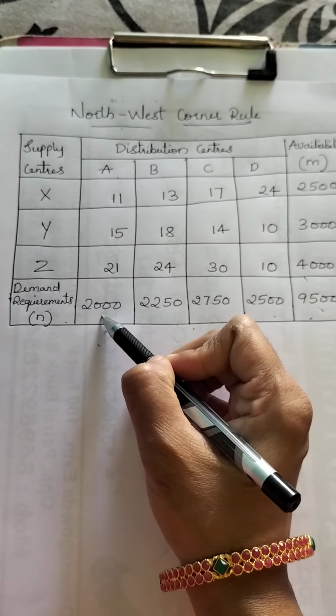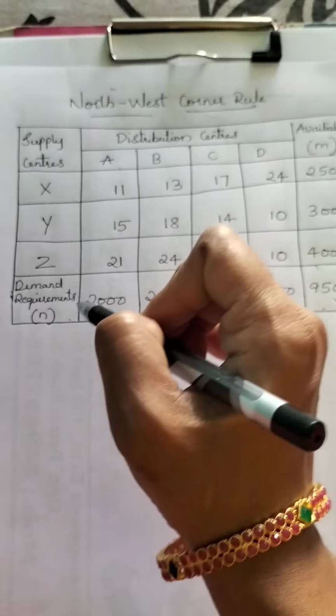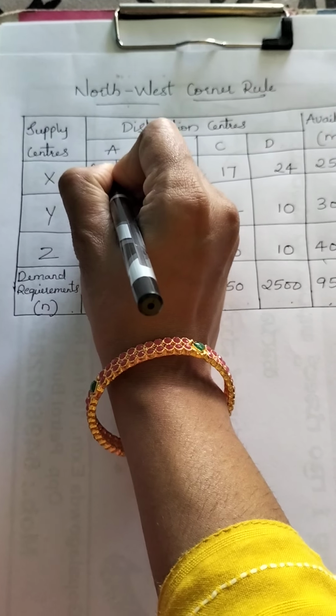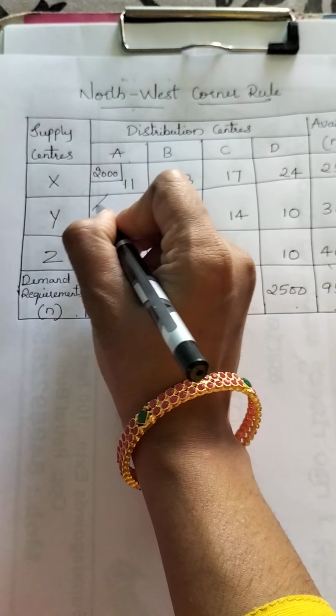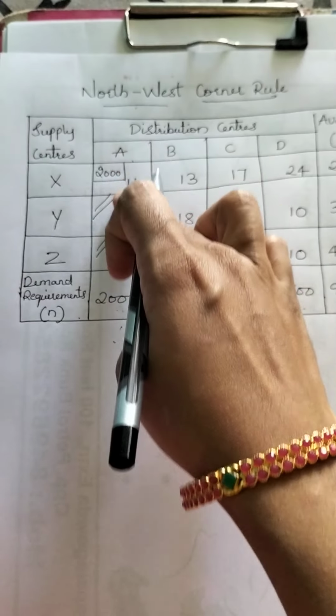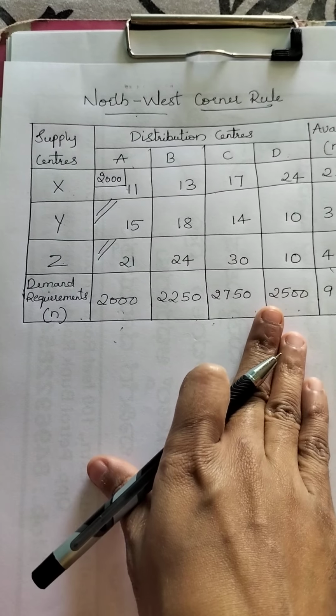So the demand is 2000, the availability is 2500. The least we have to put up, that is 2000, we will allocate here and we will cross off both the things. So a requirement of distribution A center is satisfied.